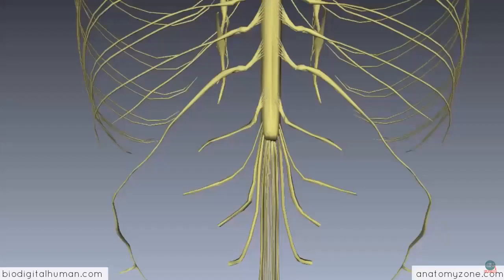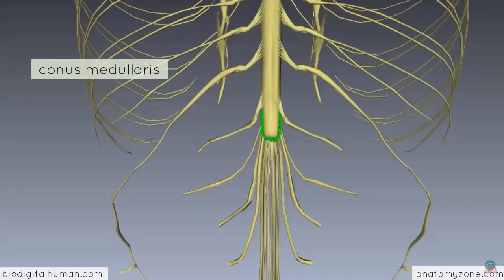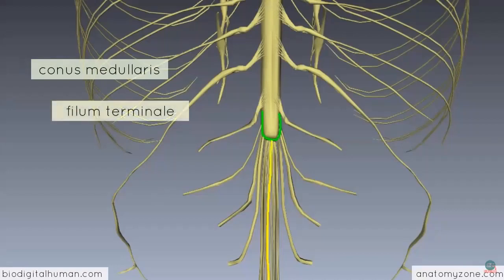Coming back to the 3D model, we're taking a look at the distal end of the spinal cord, and you can see that it terminates in this conical structure, which I've highlighted in green. This is known as the conus medullaris. Extending from the tip of the conus medullaris, you've got a strand of connective tissue which attaches the conus medullaris to the first coccygeal vertebra, and this strand is called the filum terminale. I've just drawn that on there in yellow.